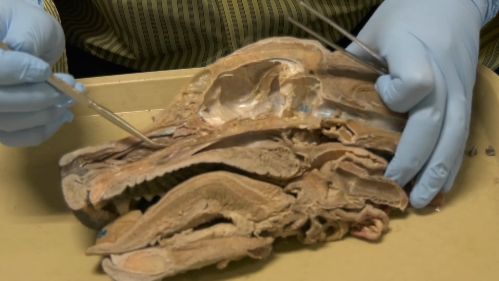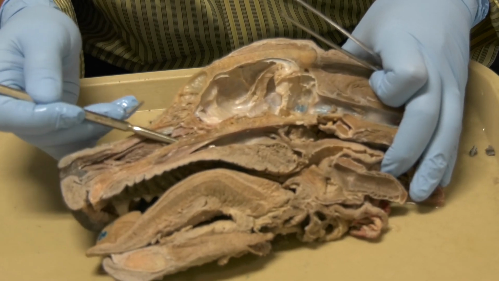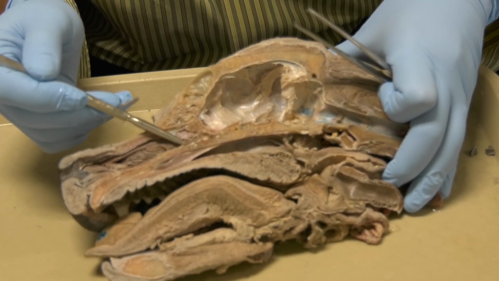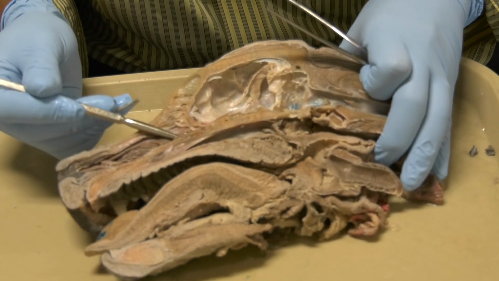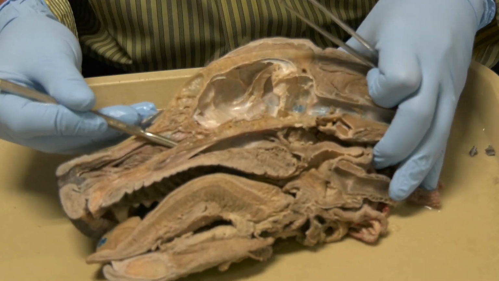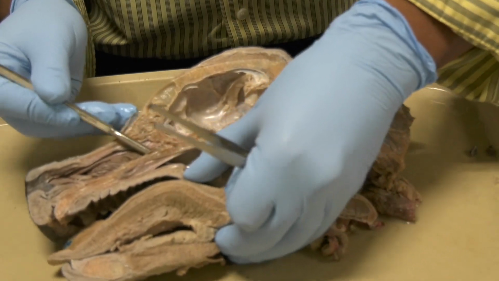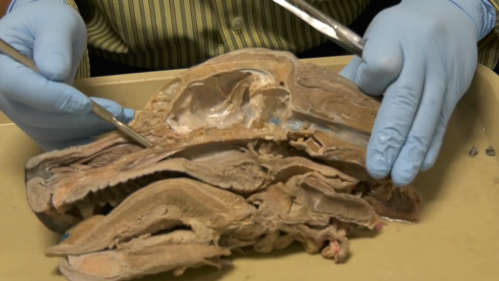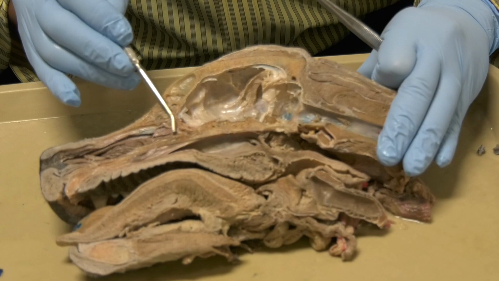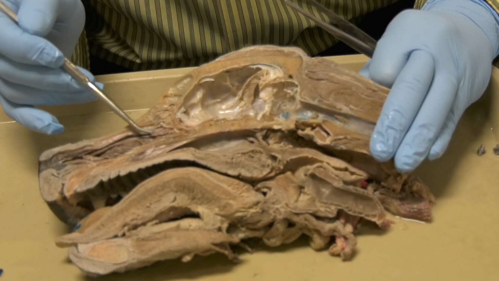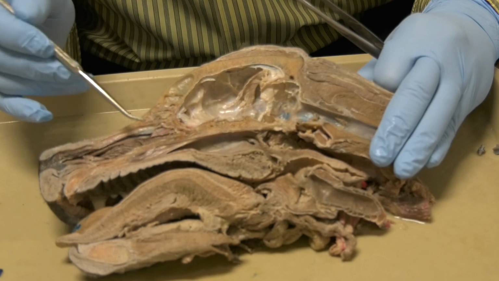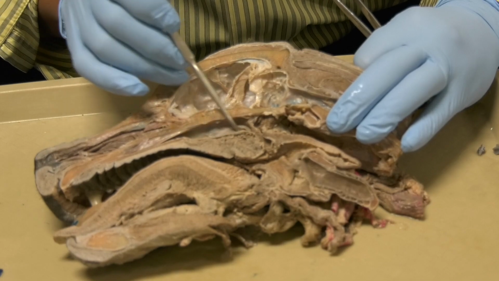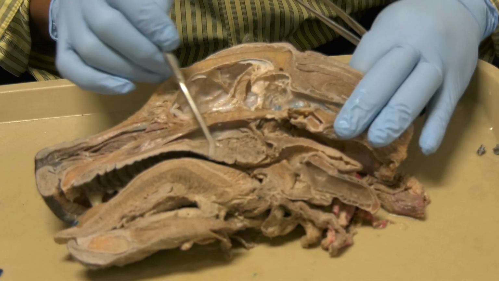I'm gonna put the probe through the choana, so you can see on this side here. So this is the caudal end of the nasal cavity. The probe now is passing through the choana to go inside the nasopharynx. So we have the nasal cavity filled with the conchae, and the choana that leads to the nasopharynx. The nasopharynx is just dorsal to the soft palate.